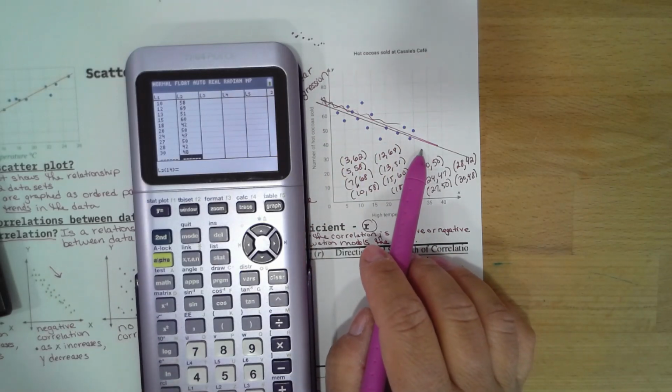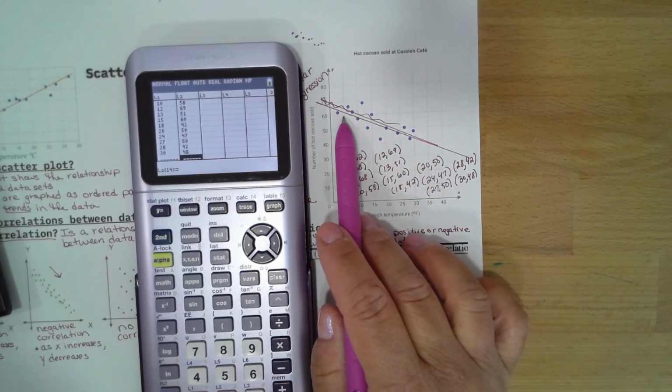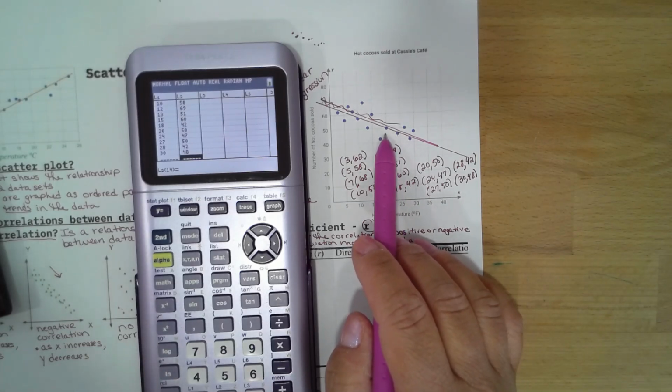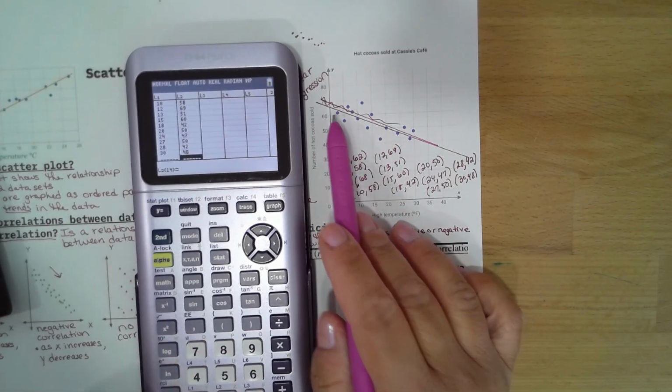By the way, I know this seems like a lot of work, but honestly, if you had to find the line of best fit, the equation, you would have to pick 2 perfect points on your line. Sometimes you may not have a perfect point. Then you've got to find the slope. Then you've got to find the B.